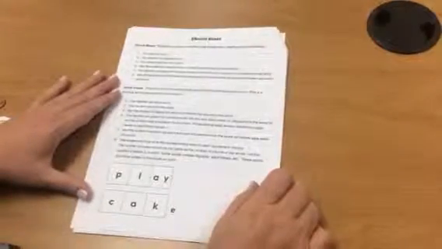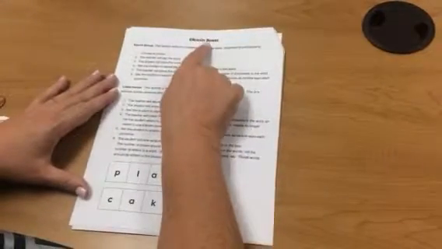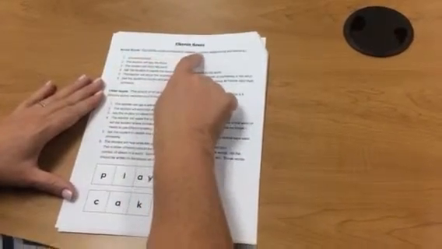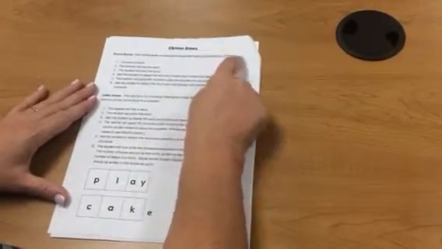In your handouts, you have a handout entitled Elkonin boxes. There are two types of Elkonin boxes. There's sound boxes, which target phonemic awareness skills, including segmenting and blending. And that would work like this.